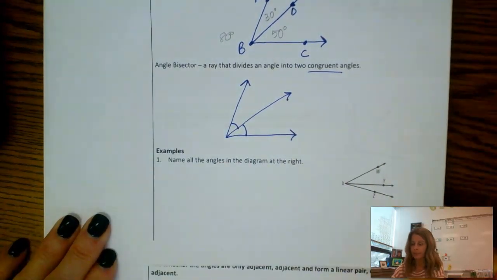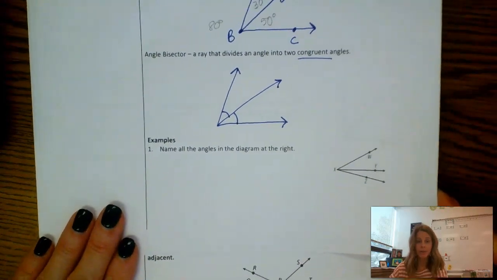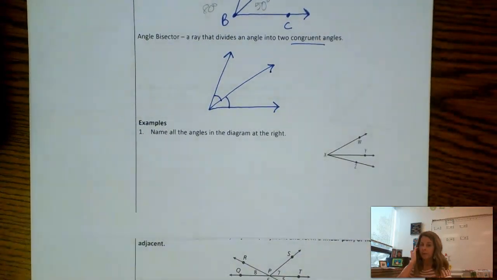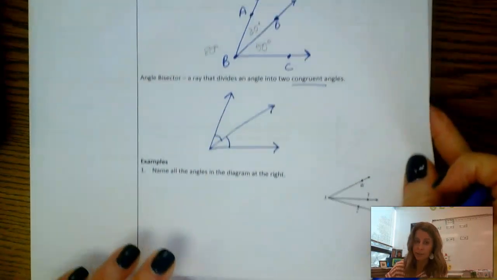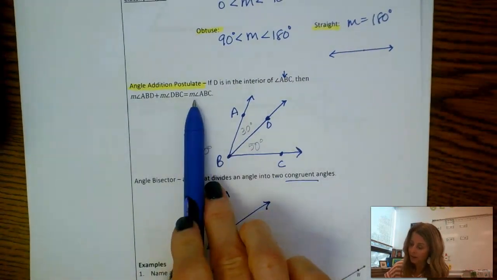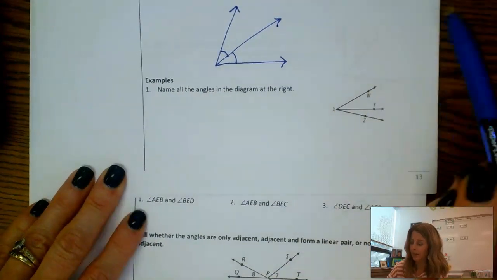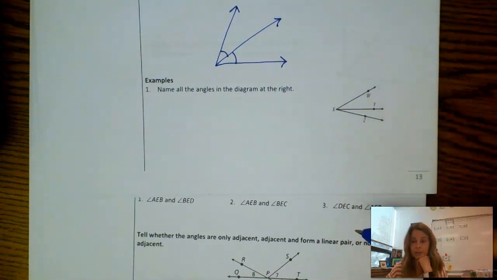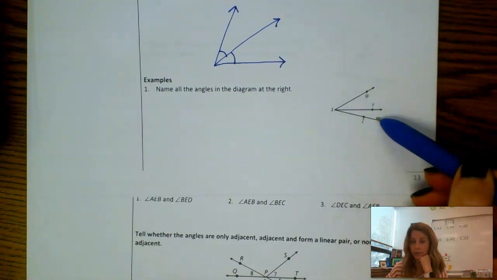All right, let's move on to some examples. Example 1 here. Name all the angles in the diagram. So we want to use our proper notation. As you saw above, this is our angle symbol right here. So I actually see 3 angles in this picture. I see the 2 interior, and then I see the larger angle.